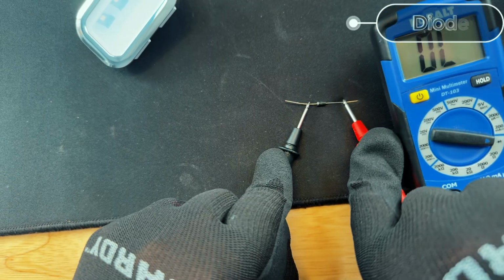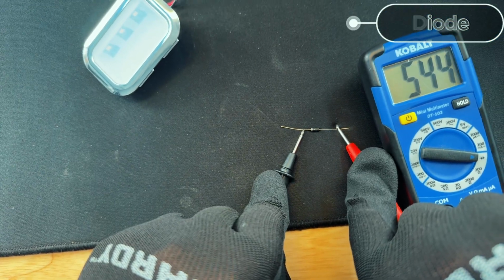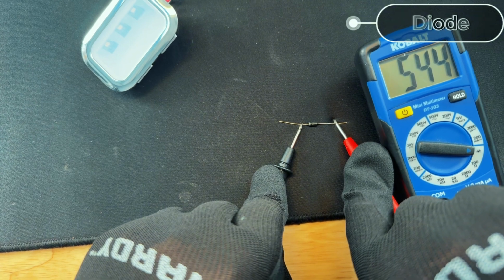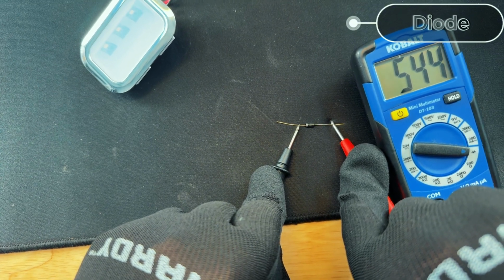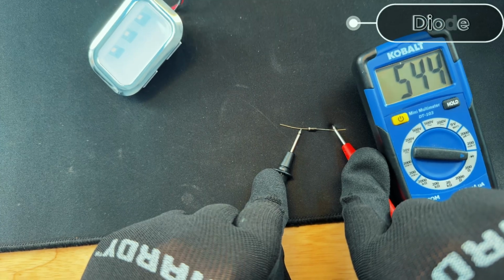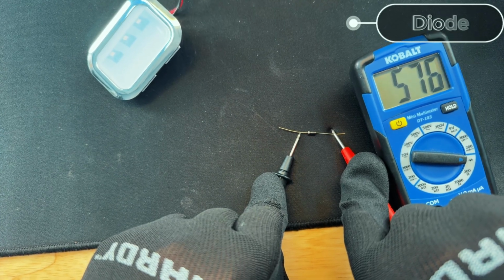Get a good contact here. There we go. And should be getting anywhere between 2 volts to up to 8 volts, depending on your meter, but this will drain some of your battery. So it is applying a voltage. As you can see, it's letting voltage through.